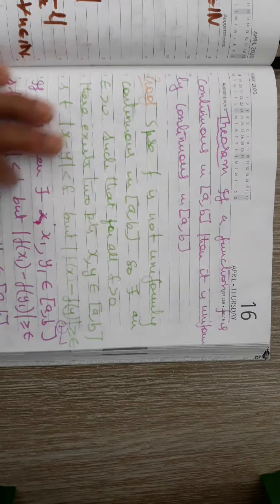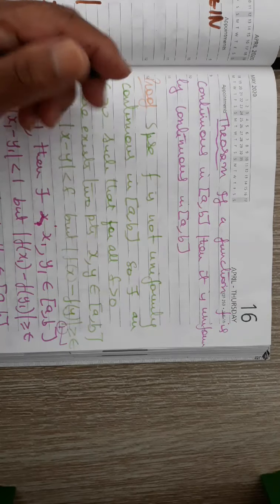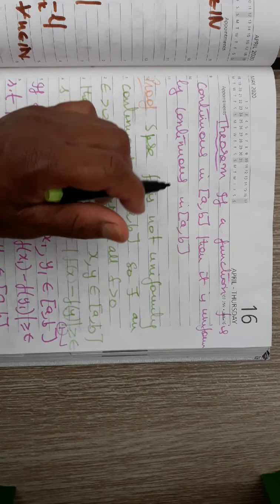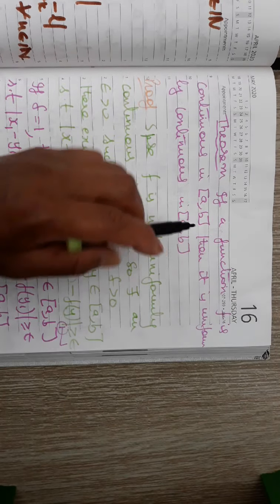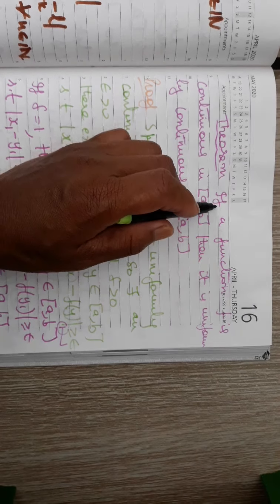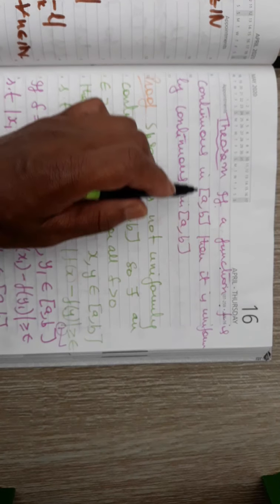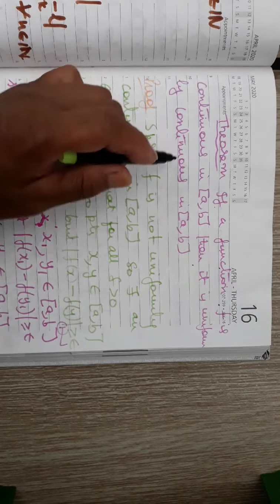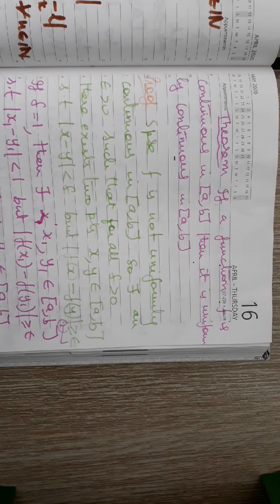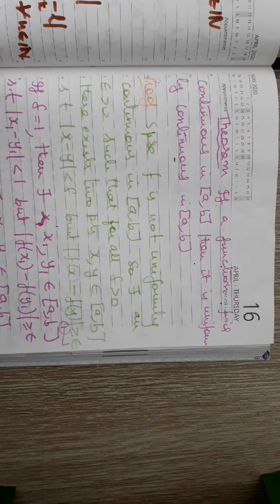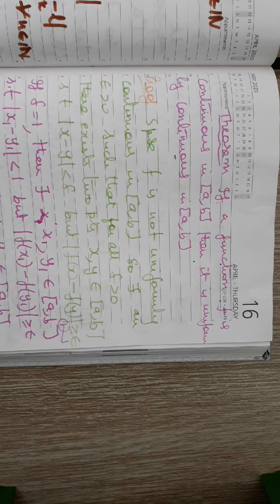Hello student. Today I am going to discuss with you this theorem, which is an important theorem on uniformly continuous function. So what does it state? It states that if a function is continuous in closed interval AB, then it is uniformly continuous in closed interval AB. However, the converse need not be true. You can give an example that I have discussed today.